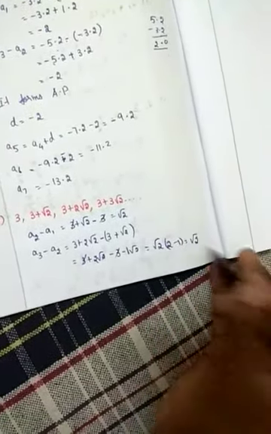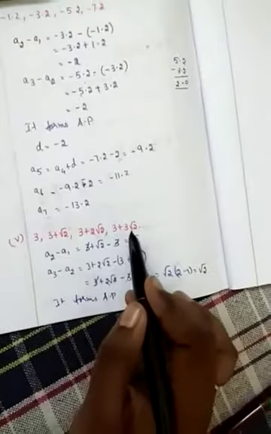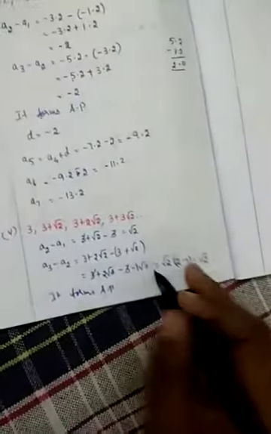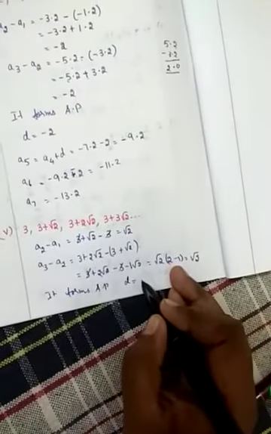So it forms an AP. You can directly see here, no? 1 root 2 is getting added. First it was 1 root 2, then 2 root 2, then 3 root 2. Then what will be the next thing? 4 root 2. That is a simple one. So D is root 2.